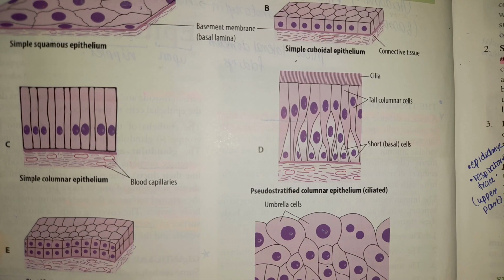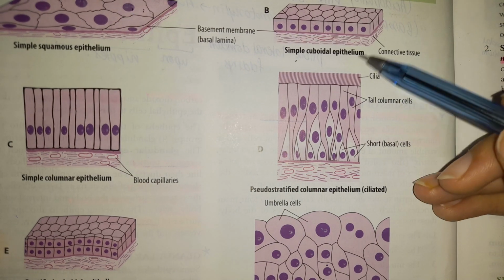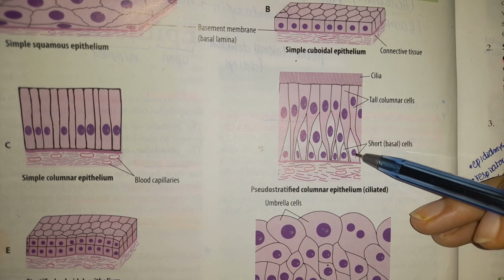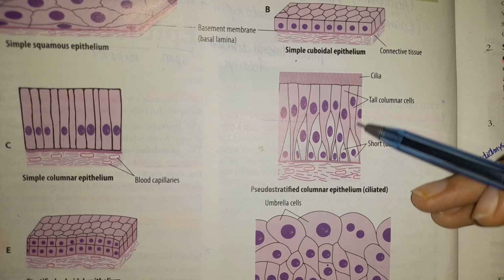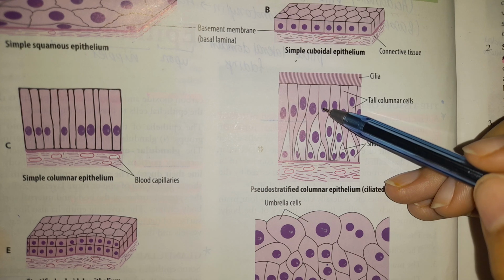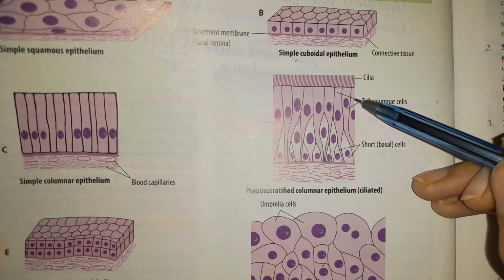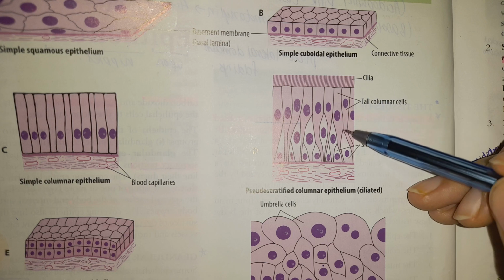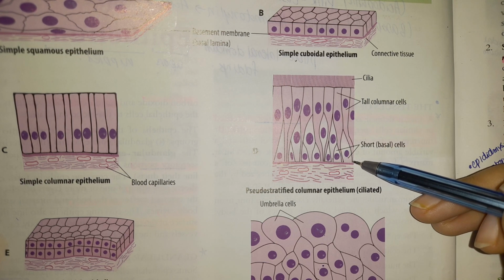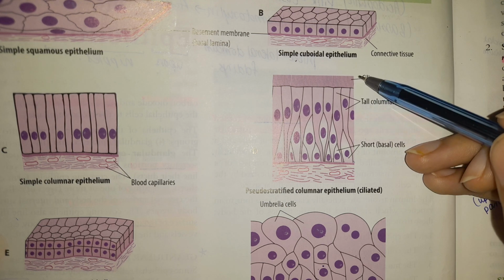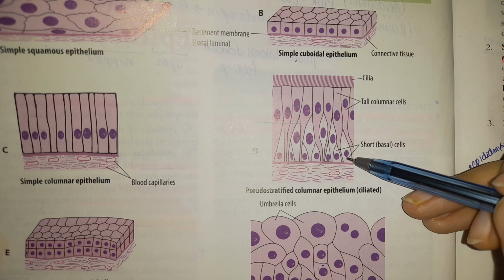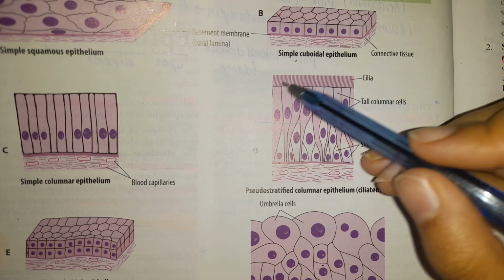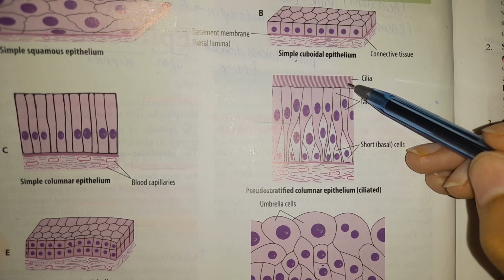Now we have the pseudostratified epithelium. This can be ciliated or non-ciliated. Pseudostratified epithelium has short basal cells and tall columnar cells. The short basal cells have their nucleus in the lower area, whereas the tall columnar cells have their nuclei in the apical region. So they give an appearance of false stratification, false multilayer, but actually they are single layered. These tall columnar cells have a basal region attached to the basement membrane and a luminal region present on the luminal side, whereas the short basal cells only have a basal surface, and their apical surface does not open into the lumen. They have cilia on their apical or luminal surface.